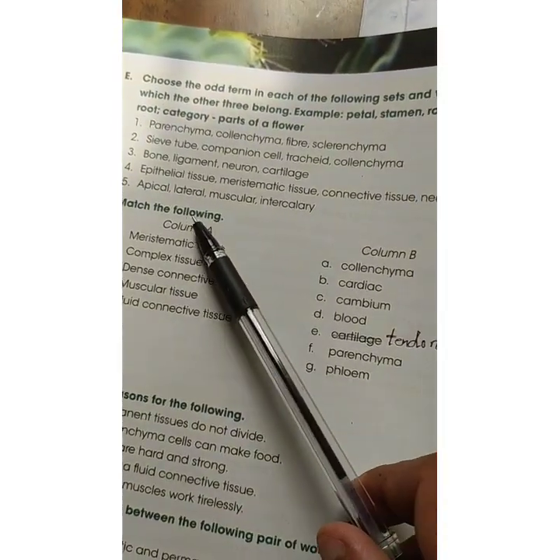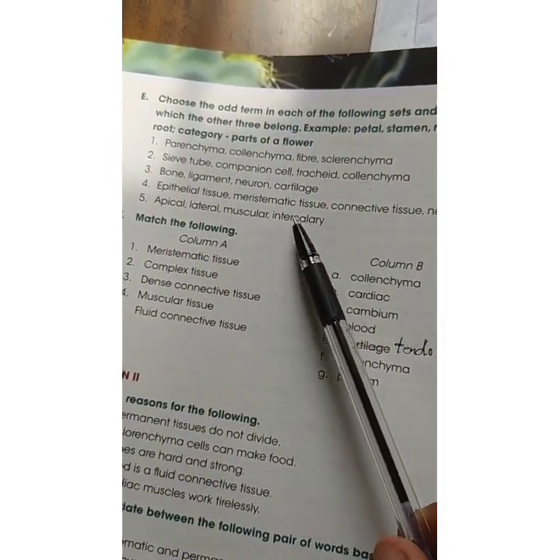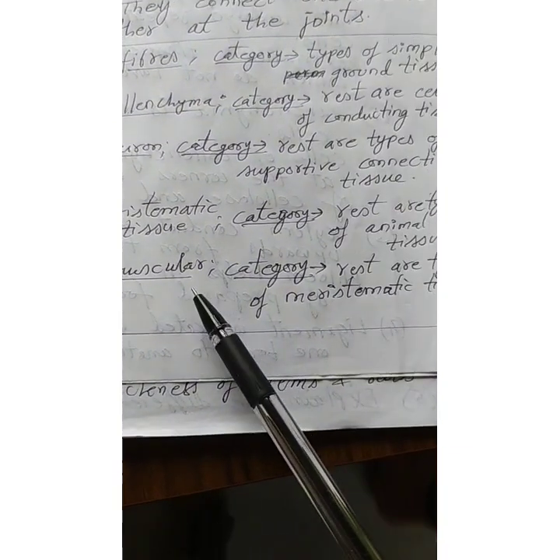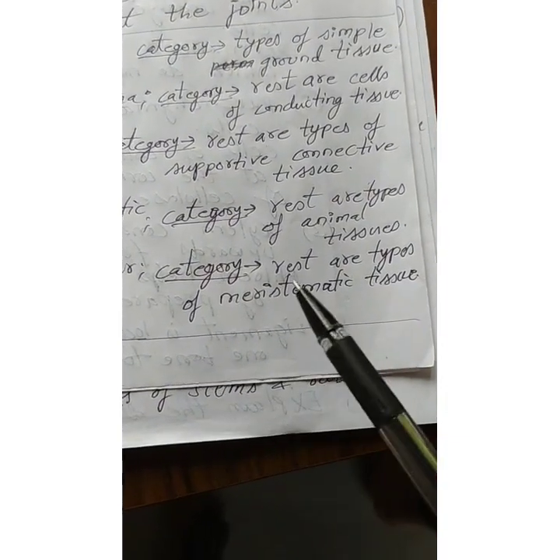The last one, number 5, apical, lateral, muscular, intercalary. So muscular is the odd one because it is not a type of meristematic tissue. So we have to write odd term is muscular. Category is rest are types of meristematic tissue. Now next question, you can see, match the columns.